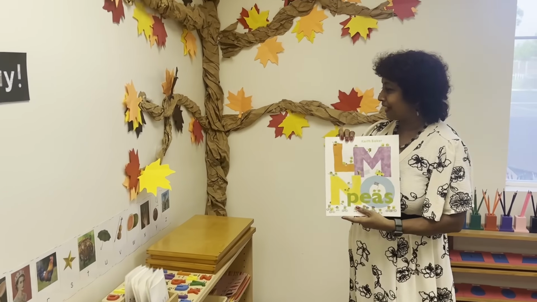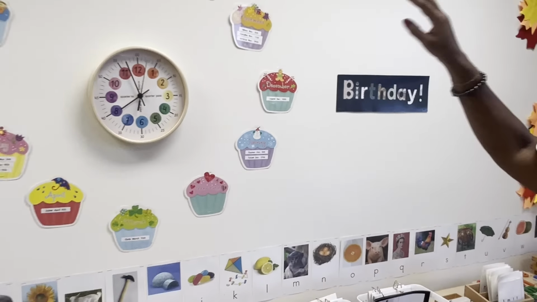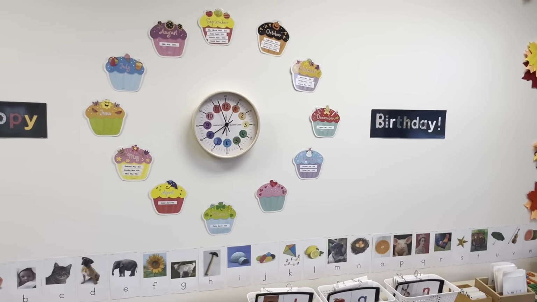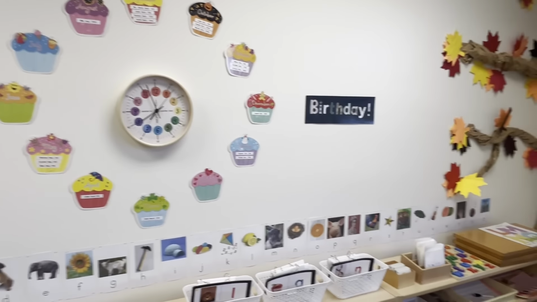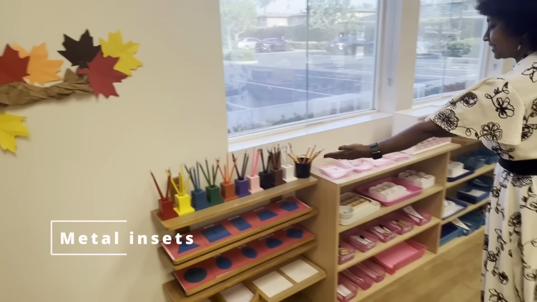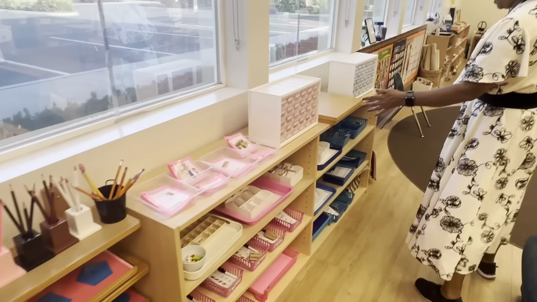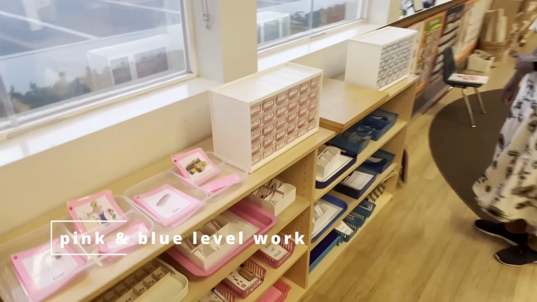Got this book, Elemental Keys. This is our Montessori clock, all the birthdays around it. And there is our tree, metal insets. And we continue to progress in language.